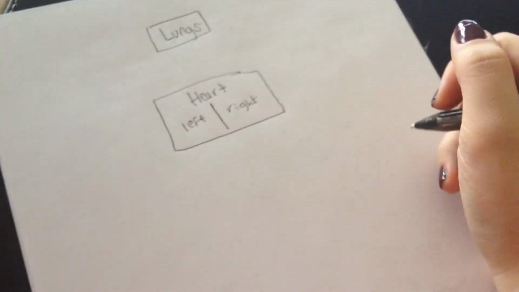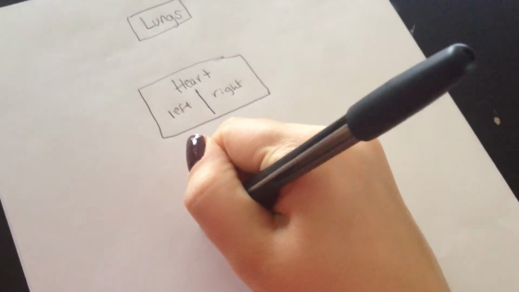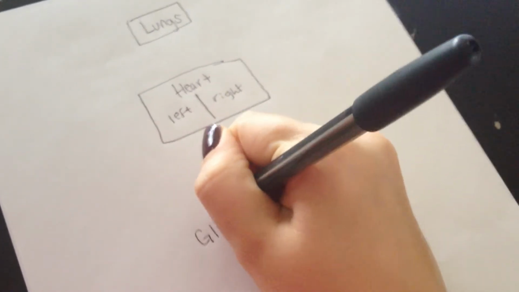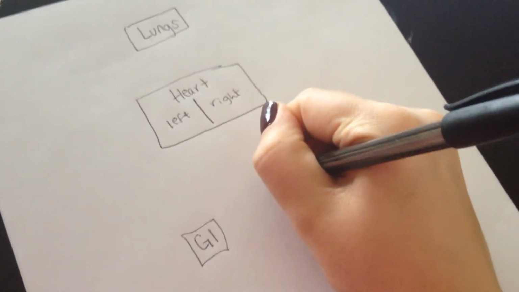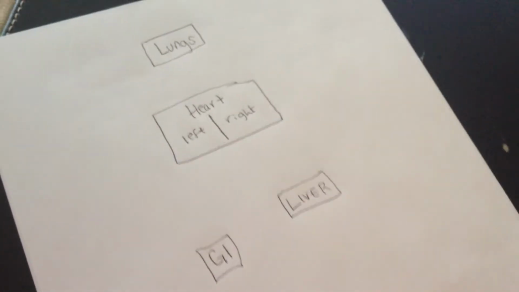Okay. And then we have your GI tract, or your digestive system. I'm just going to put it down as GI here. And then we have your liver. Now, there are other parts.